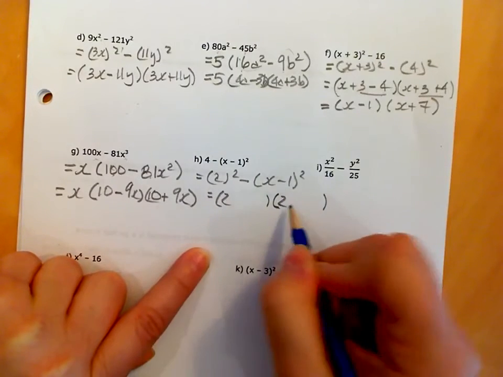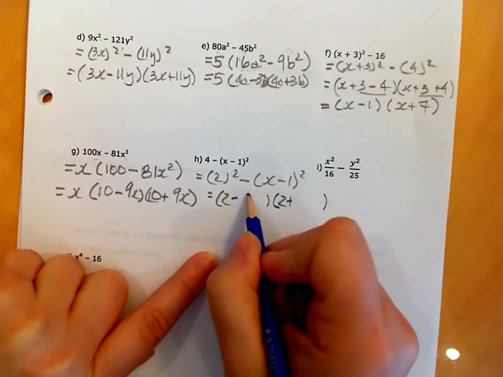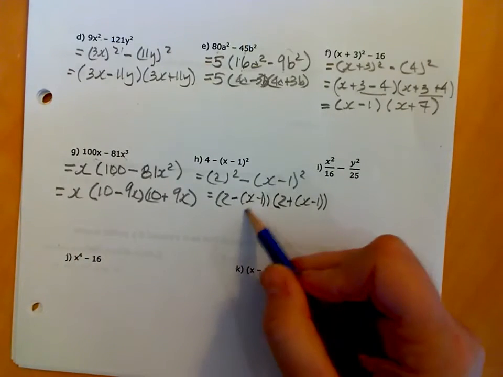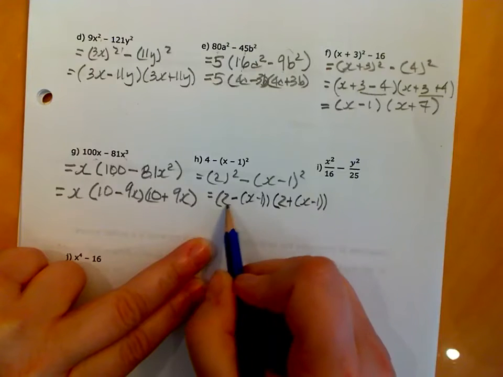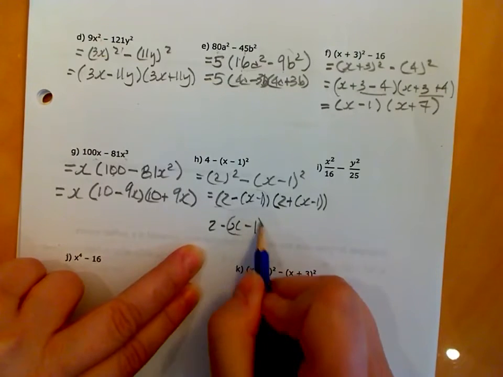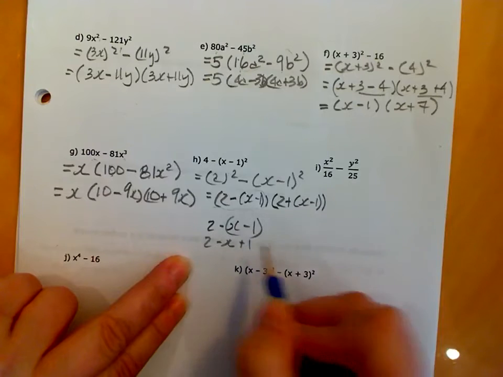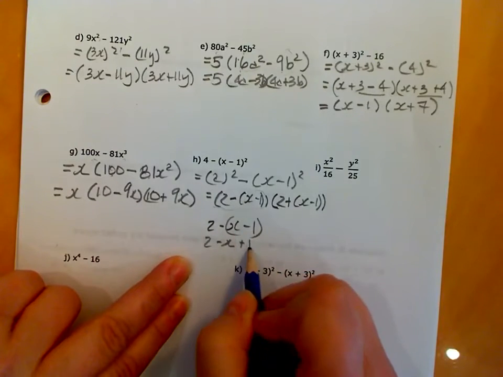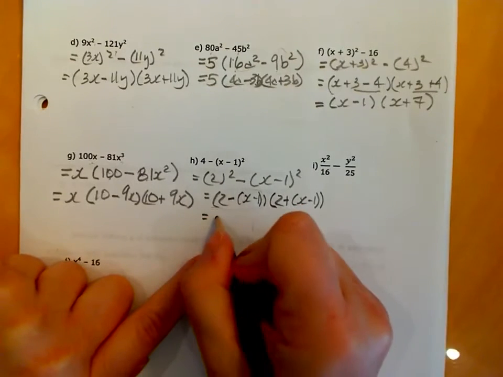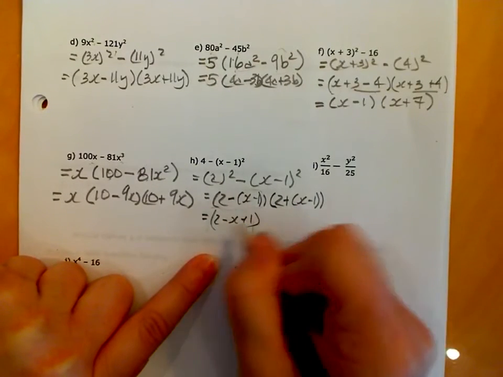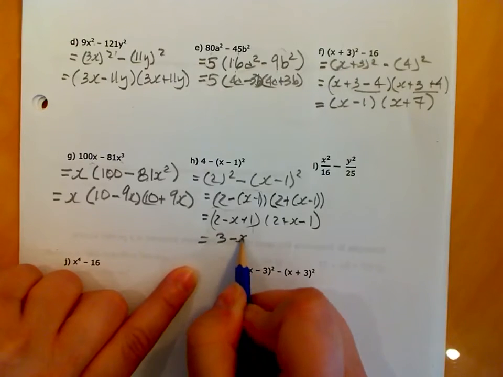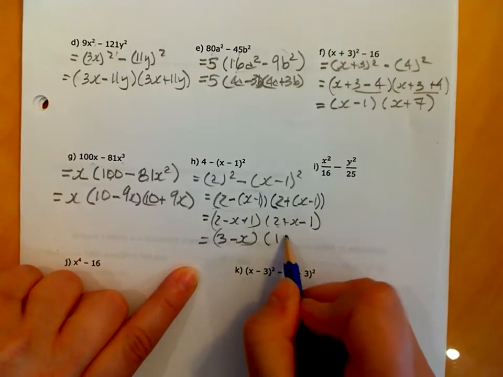And what do we have? We have a 2 at the beginning, and in the middle are different signs, and then we have an x minus 1 here and an x minus 1 here. Now it's really important you put these brackets in, because this is not the same as this, right? That makes this negative and this positive. And if you don't have the brackets there, you won't make that positive. So it's important that you put those brackets in. And then you simplify. 2 minus x plus 1 and 2 plus x minus 1. And then we have 2 plus 1 is 3 minus x. And 2 minus 1 is 1 plus x.